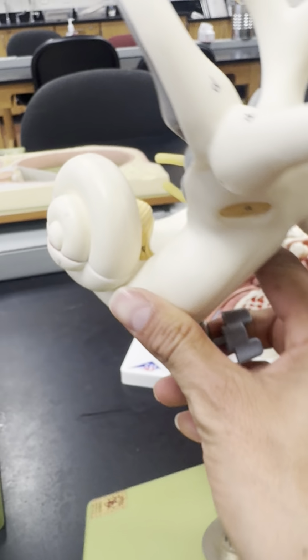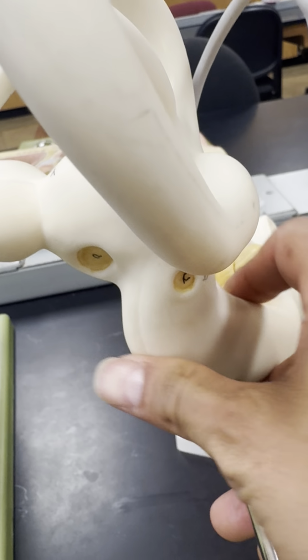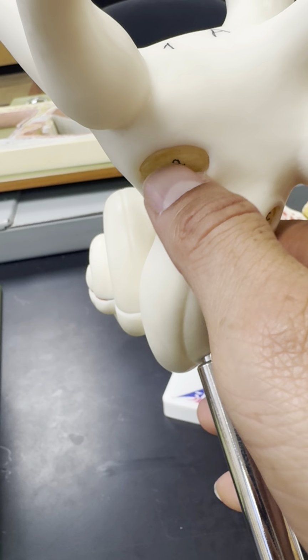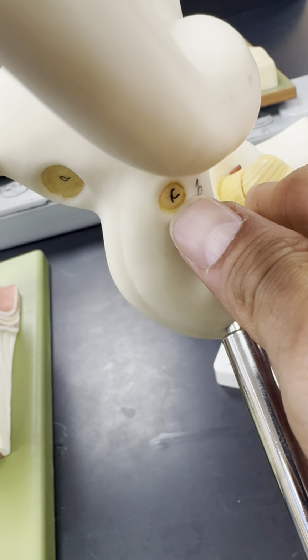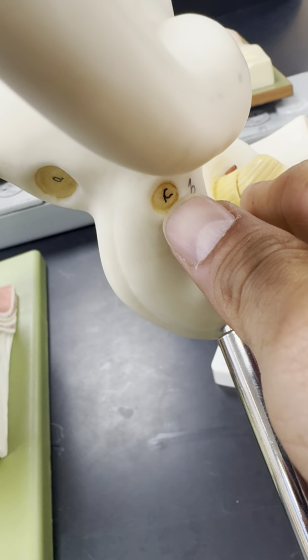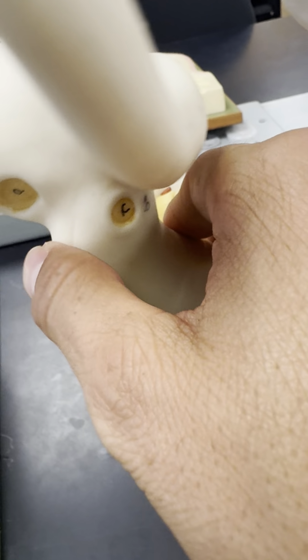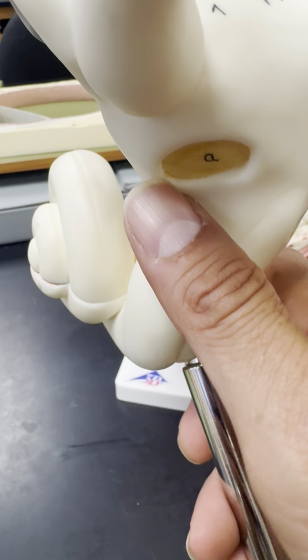The other structure that you see that's not on the lab manual, but will be on the exam, are your windows. Right, you can see a window there labeled A, and a window there labeled C. So A has a shape of an oval, so we call that the oval window. C there has a shape of a circle, so we call that the round window. So oval window, round window. And remember, the oval window is where your stapes is covering.